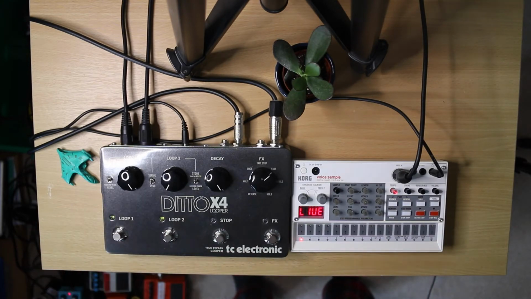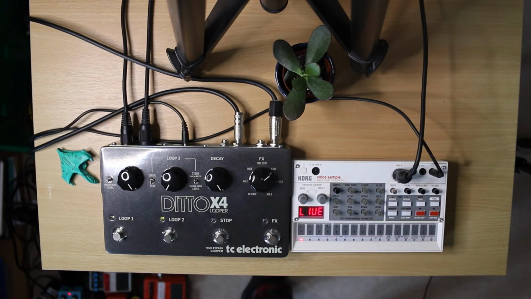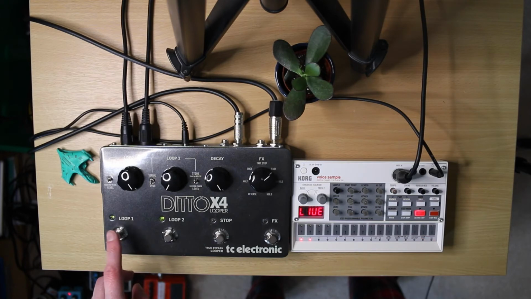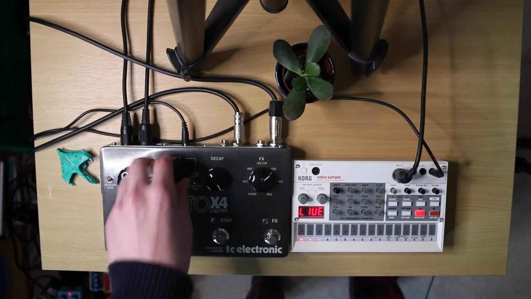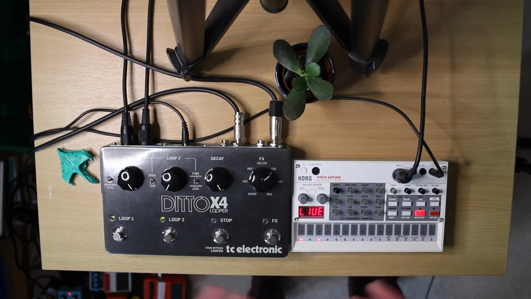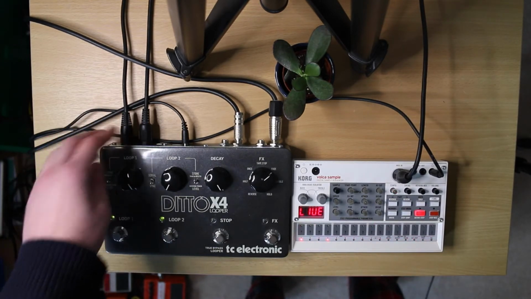So if I press play on the computer, it's also going to send a clock start message. So they should start playing. So there you go, now they've started playing, and that's a loop I already recorded in there. We're only hearing loop 1 as I've turned that down. But you can see that they're synced, and I've only had to use one MIDI channel.